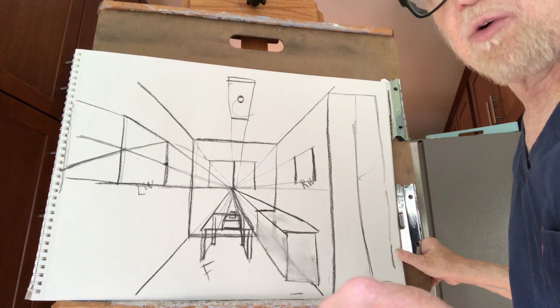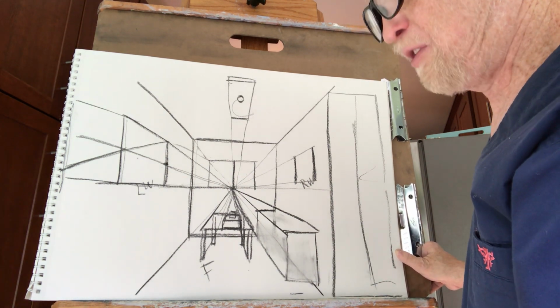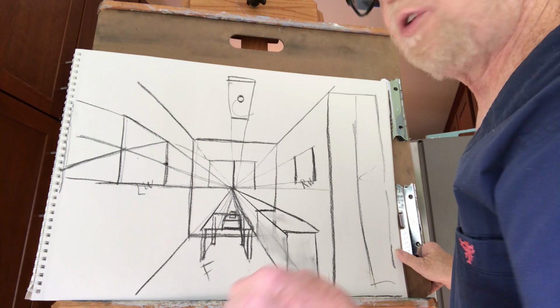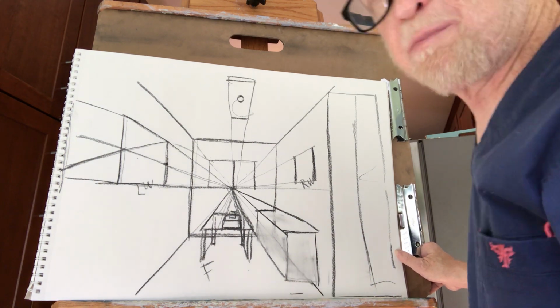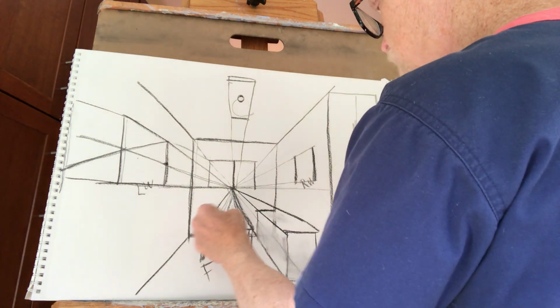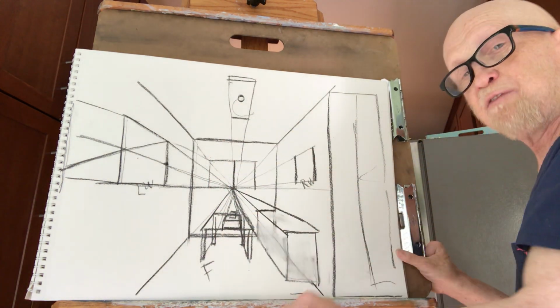Okay, and that's it. Then we'll do one in 2-point later on. When we cover 2-point, maybe we'll do one in 3-point. We'll see. That could be a little trickier. You could ask, why 1-point versus 2? What's the big difference? Well, here you're drawing where planes of objects, or planes of the wall here, for example, are parallel to the plane of your paper.